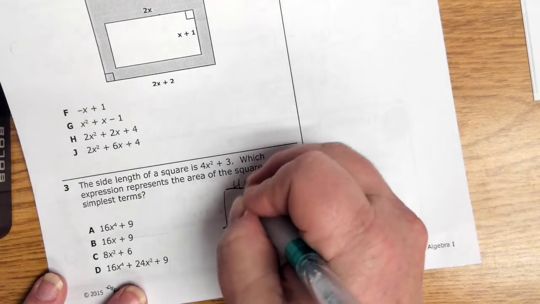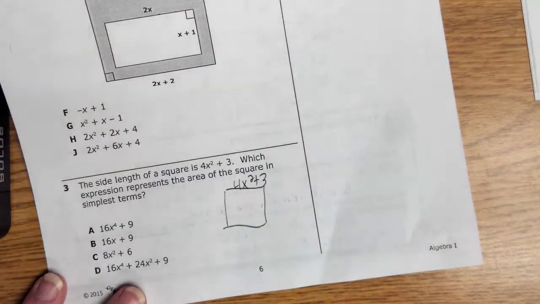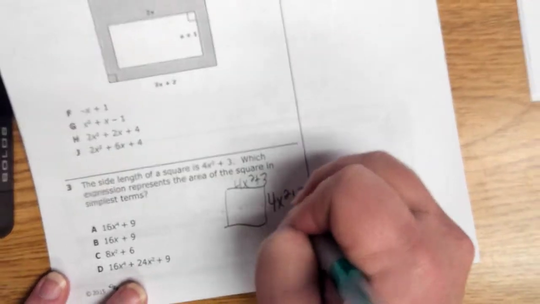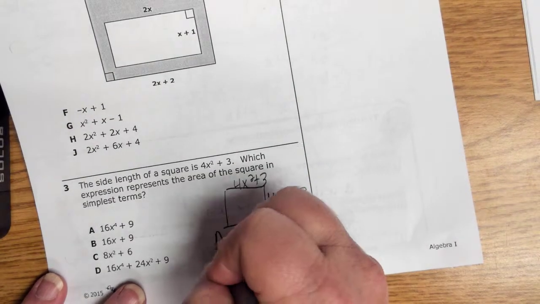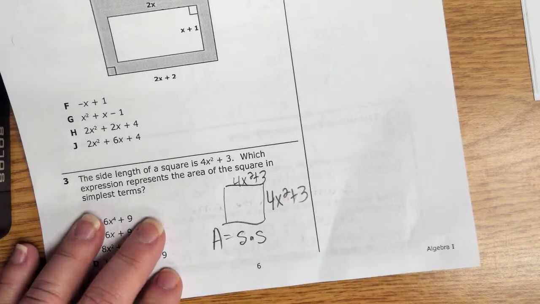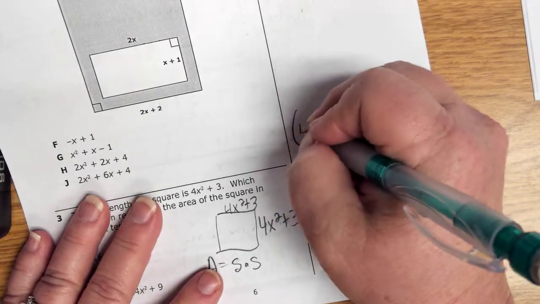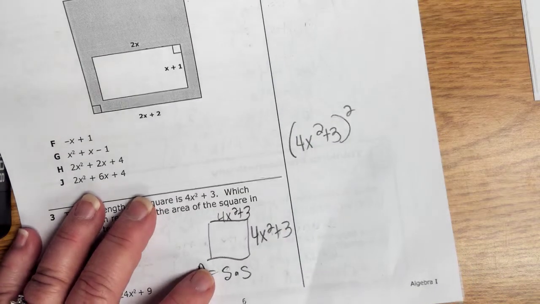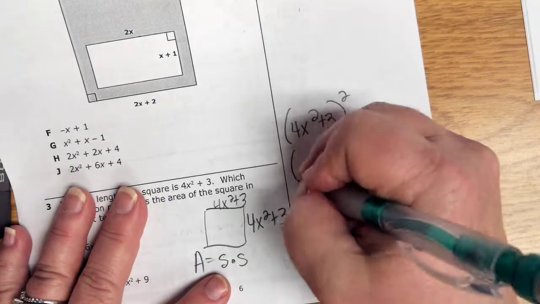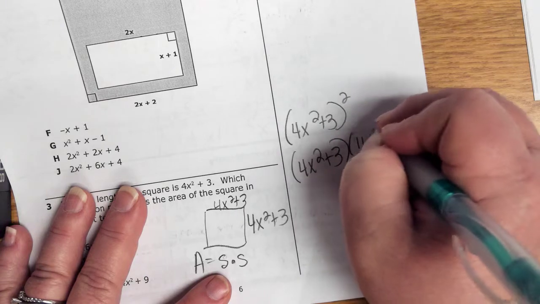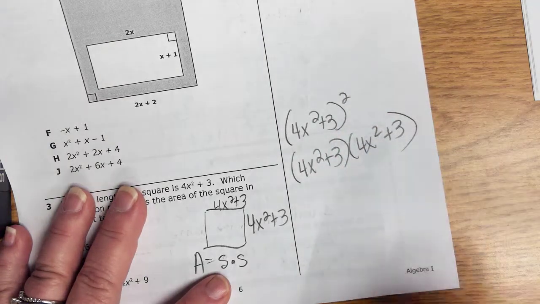The side length of a square is 4x squared plus 3. Well, if one side's that side, then what's this side? We know that area of a square is side times side or side squared, right? So I could write 4x squared plus 3 squared, but I also could write it as 4x squared plus 3 times 4x squared plus 3, correct?